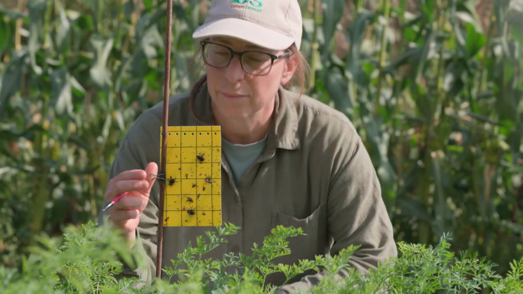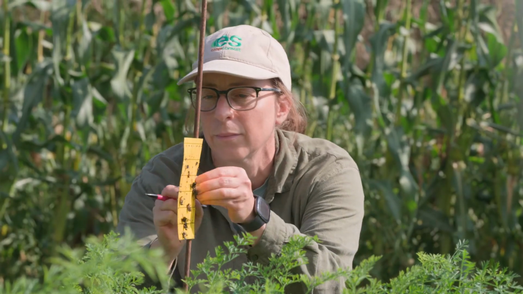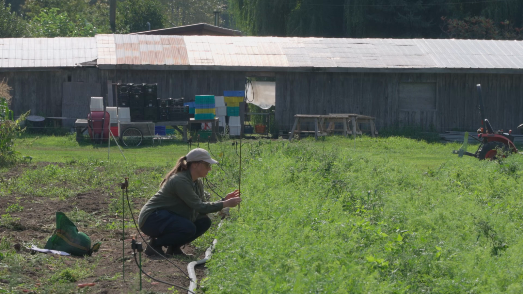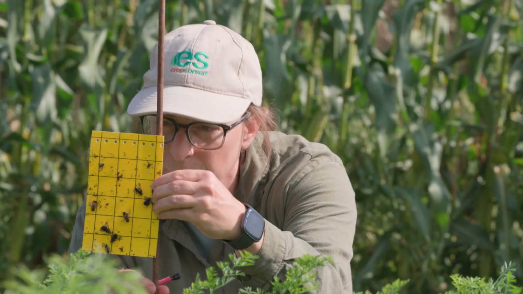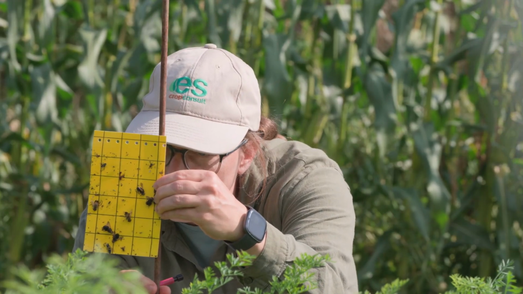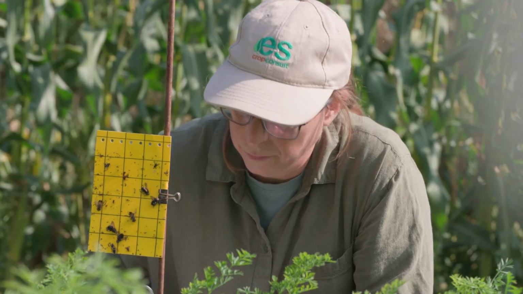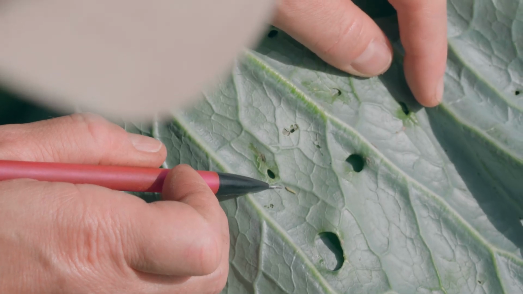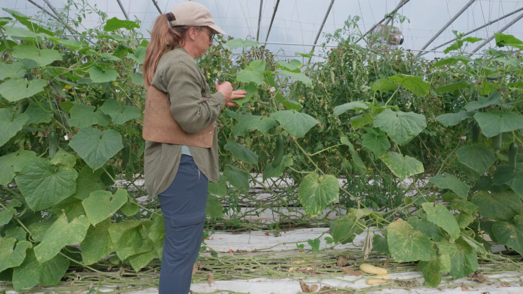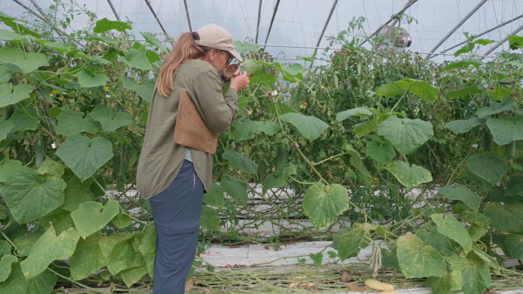Why monitor? Monitoring is about understanding what really is happening in your crop. Regular monitoring helps you spot problems early, prevent pest outbreak, collect data to make informed and targeted management decisions, and evaluate the results of any pest control actions taken. By monitoring, growers can understand pest life cycles, identify early signs of infestations, act timely to prevent crop damage, and ultimately protect their crop health and yield.